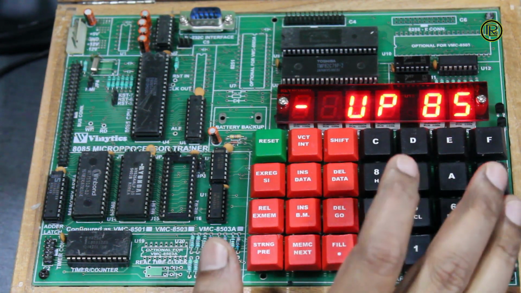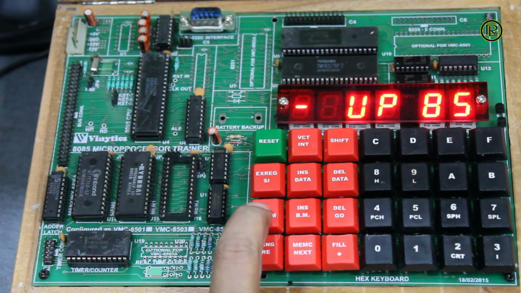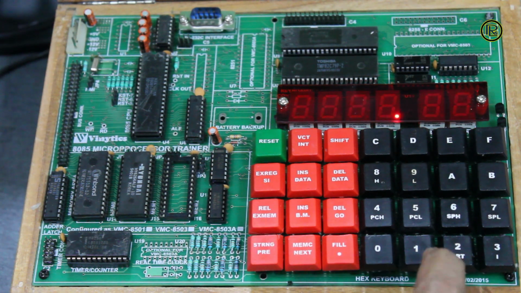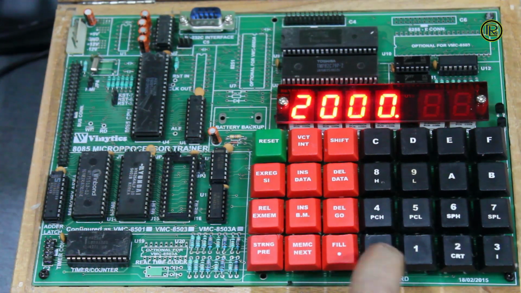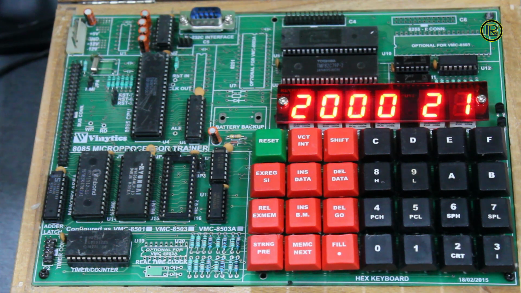Now I have to write the program. So for program writing I have to go to the initial address once again, 2000, and there it is 21.